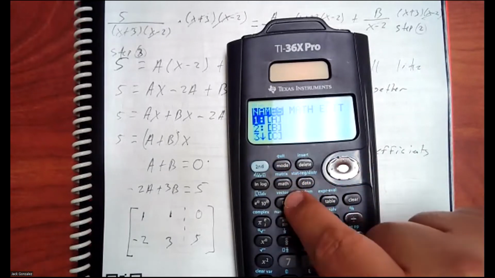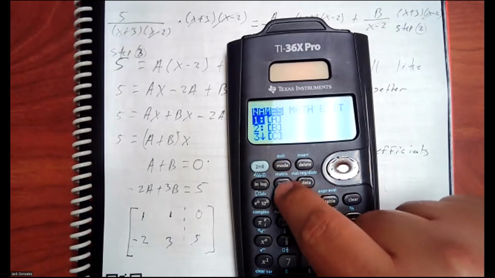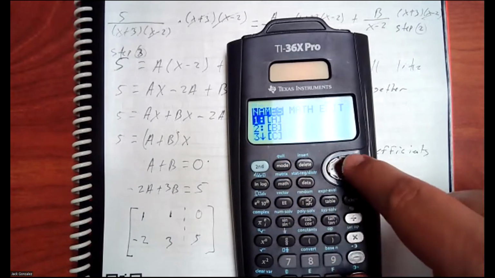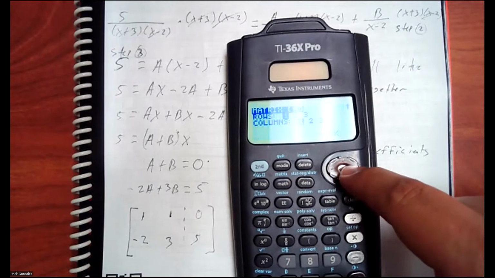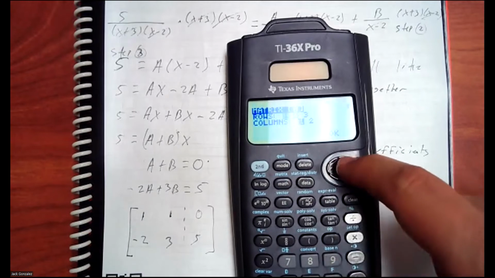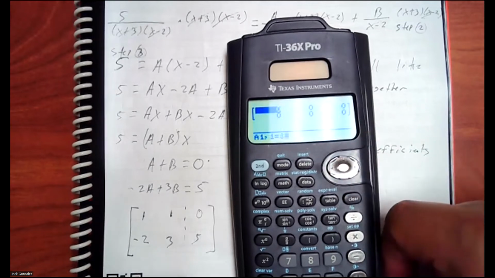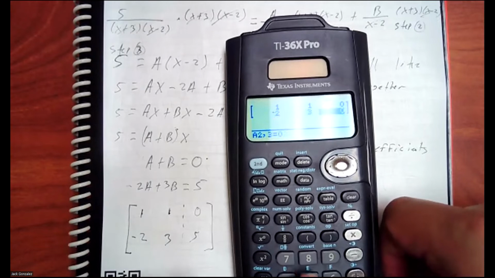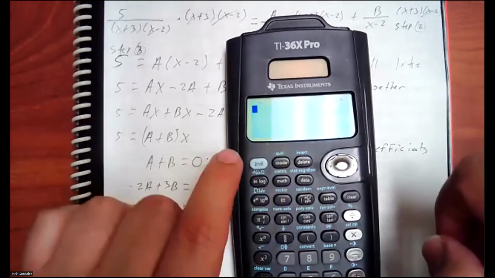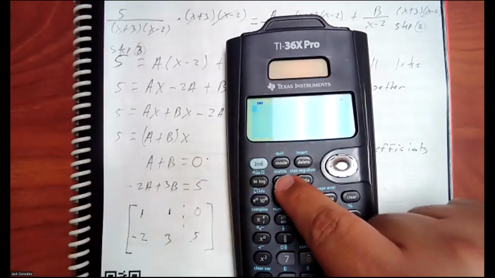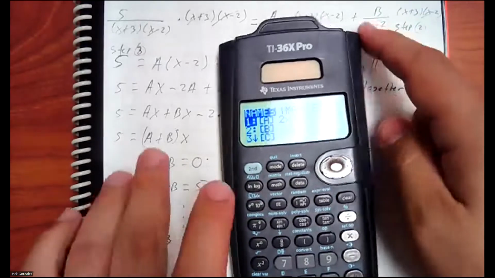So if you go to second matrix, there's a matrix option on top. You can go to edit and then say, okay, I have 2 rows and 3 columns. Fill it in: 1, 1, 0, -2, 3, 5, and then quit. Go back to the matrix menu here.